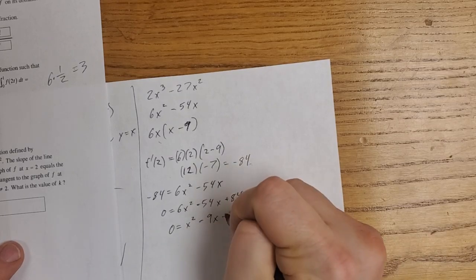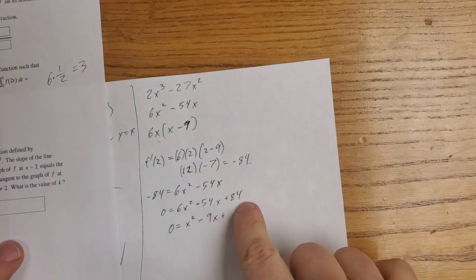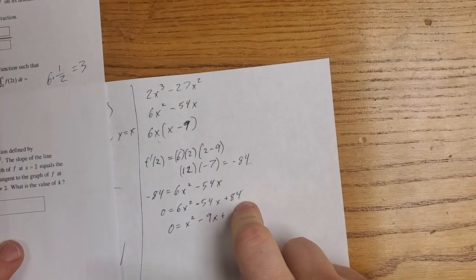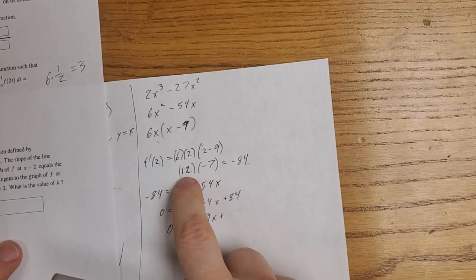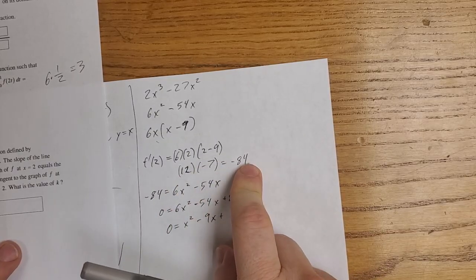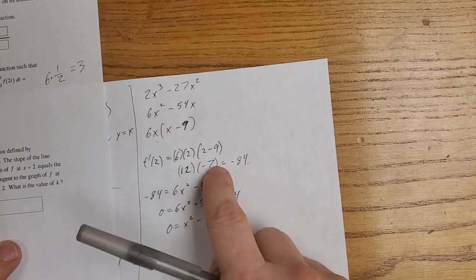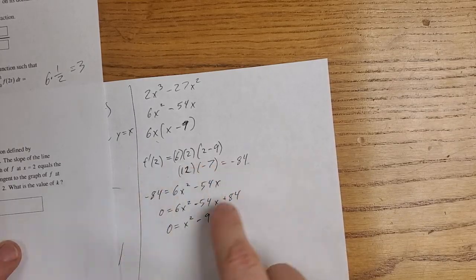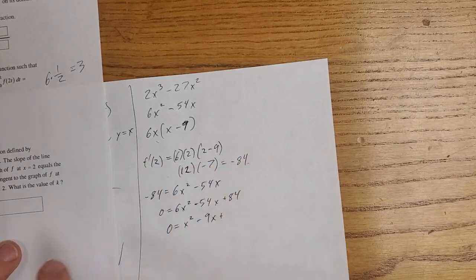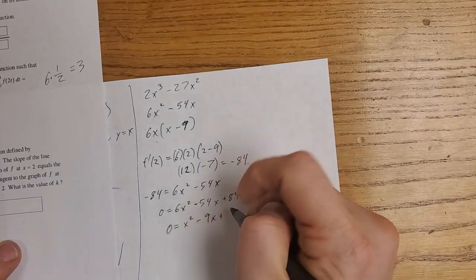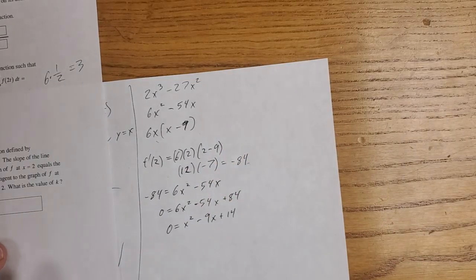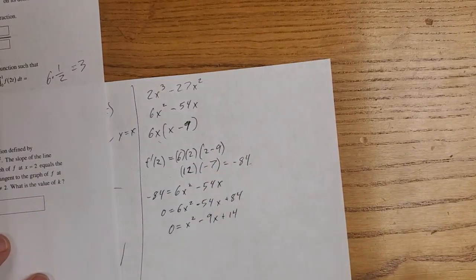Plus, and the 84, remember we got 12 times 7 to get the 84. 12 divided by 6 is 2, so 2 times 7 times 6 is 84. If we get rid of the 6, we're just left with 2 times 7, so that's 14. So that simplifies to that.